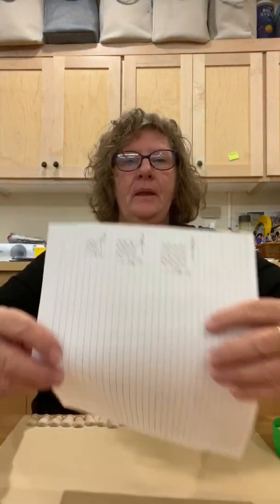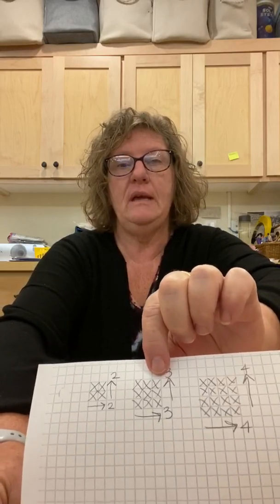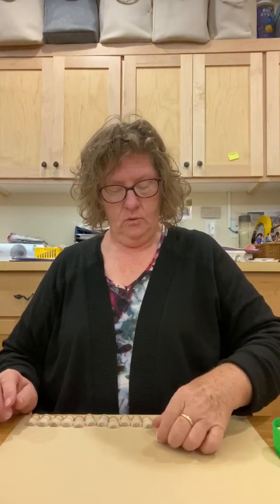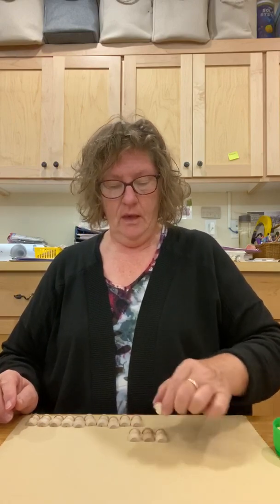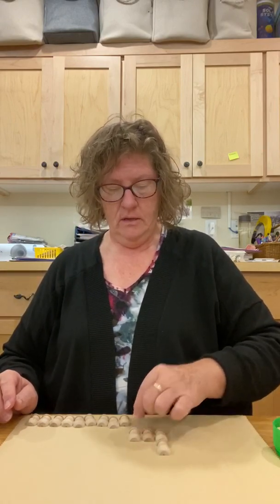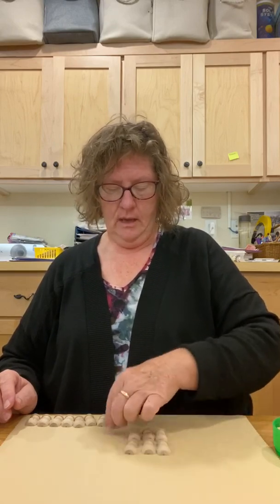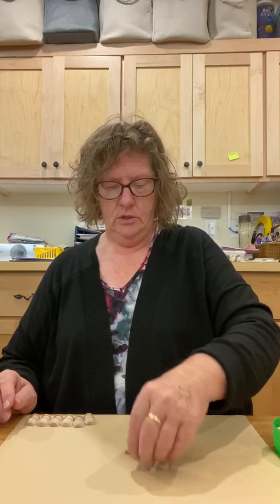If I remember correctly from my paper, if I make a square of 3 over and 3 up, that's 9. So I'm going to start right there with that. 1, 2, 3, and another row. 1, 2, 3, and another one. 1, 2, 3.